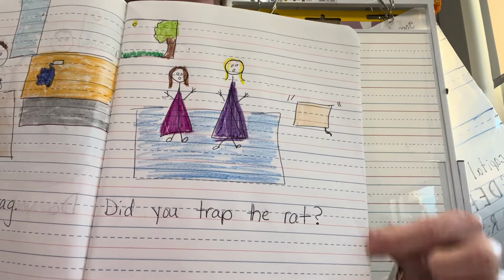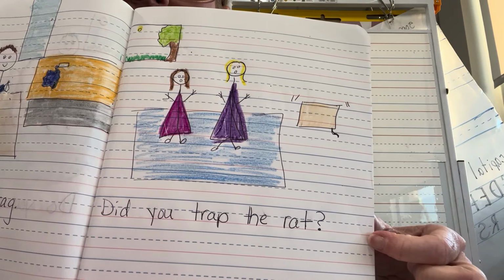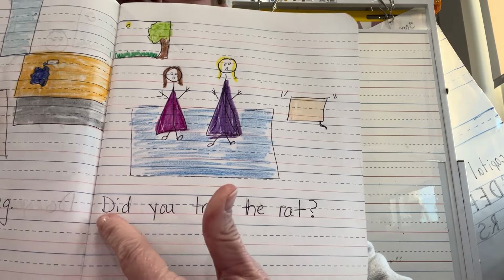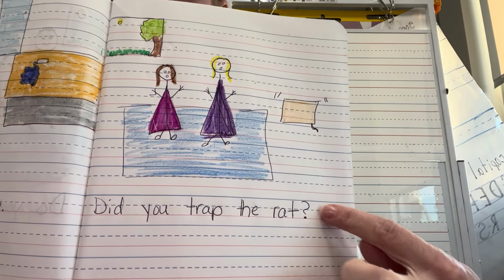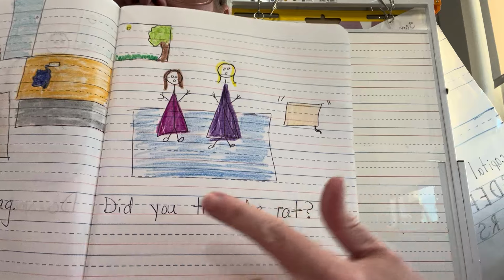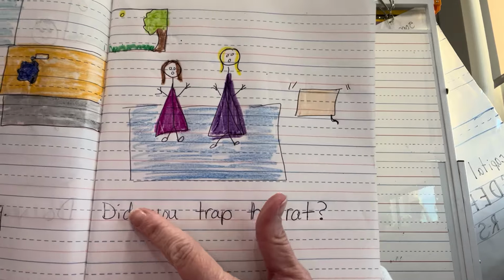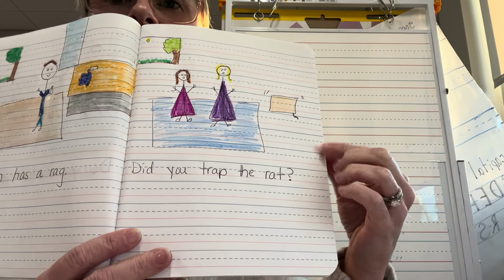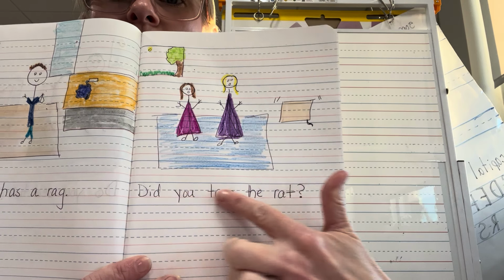If you have a paper with the lines like I do, the blue line is the top line, the red line is the bottom line. You need to make sure that your sentence, your words, and all your letters are on that line. You're not writing above it. So unless you have one of the letters that fall down below, everything should be straight and on that line. Also notice, I drew my picture on the top part of the page. My writing is right on the bottom.